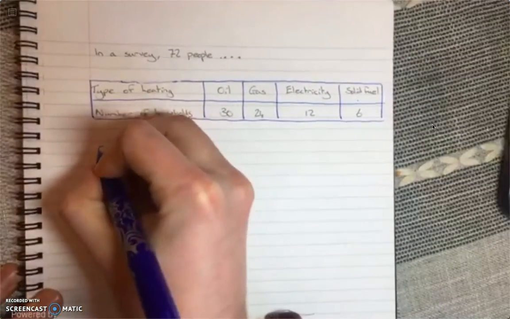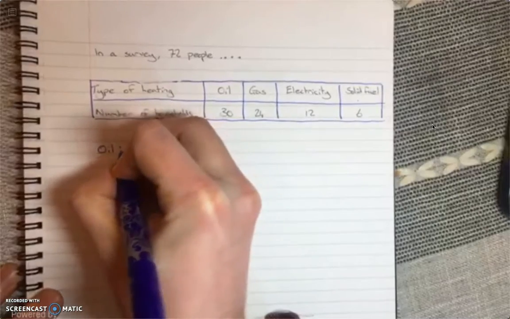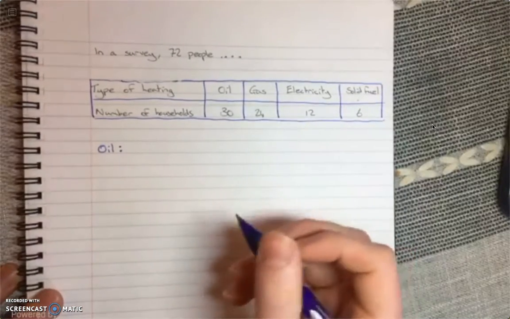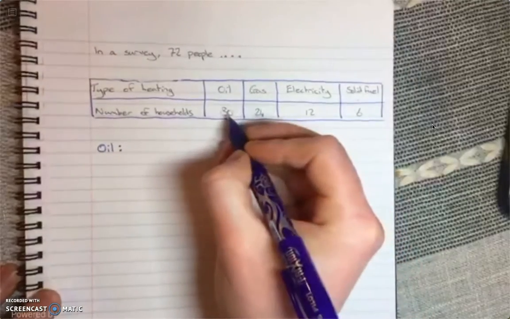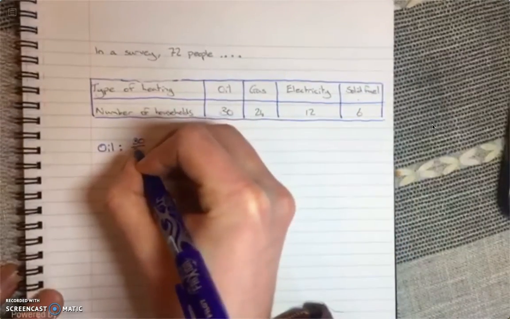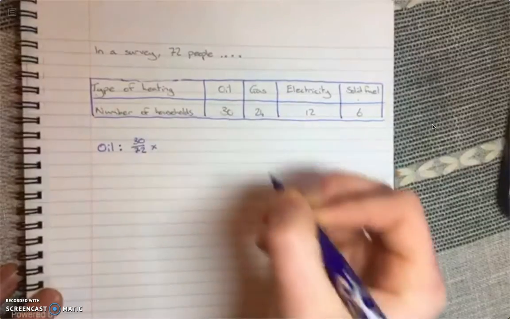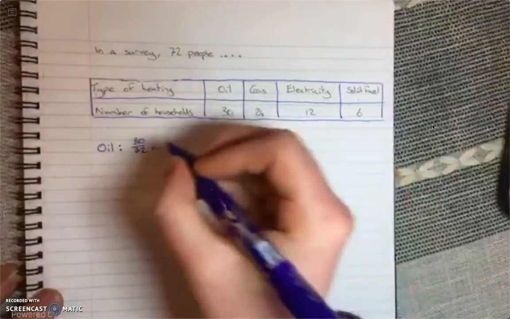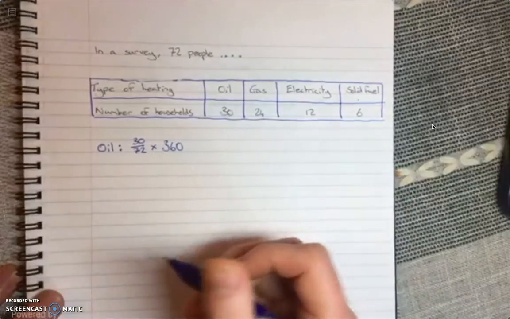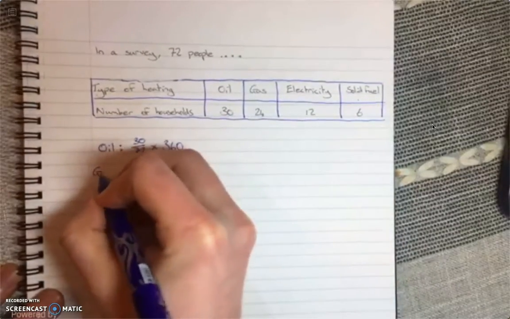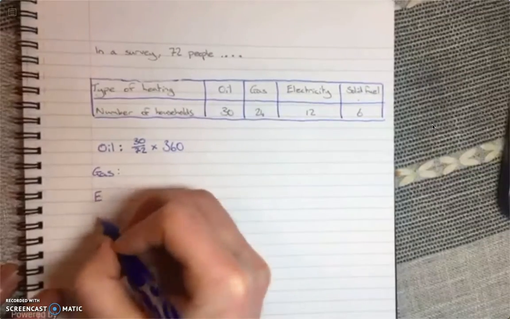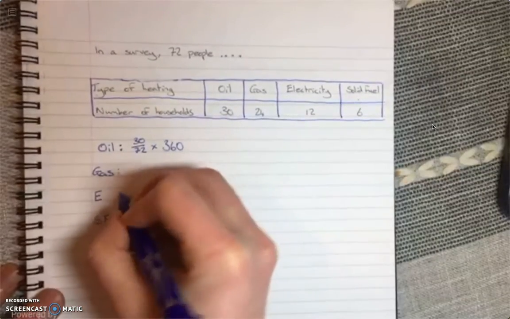It's very similar to the previous question where we were working out how many people, just a little bit backwards in a way. So oil represents 30 out of 72. And to find that as an angle in a circle, we multiply by 360. And we're going to do the same for each and every single one. So then we've got gas, electricity, which I'm just going to call E, and solid fuel, SF.